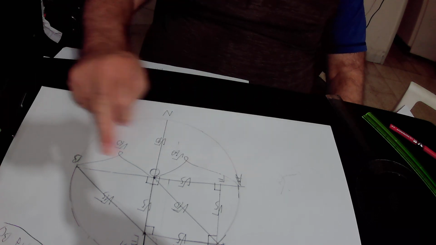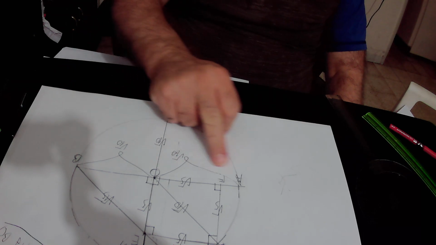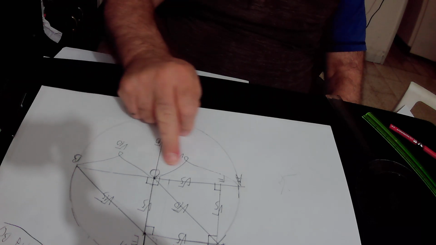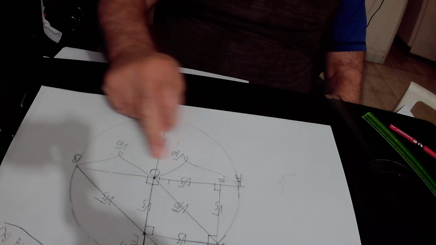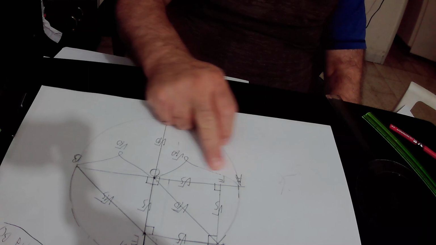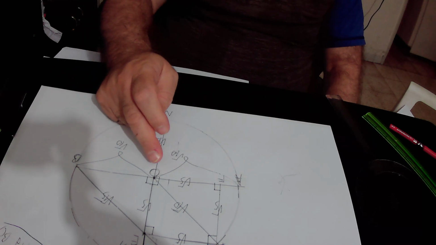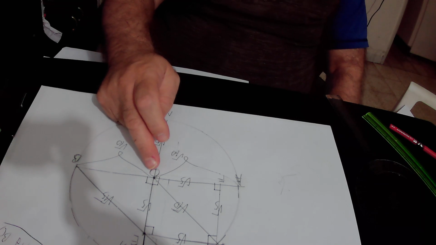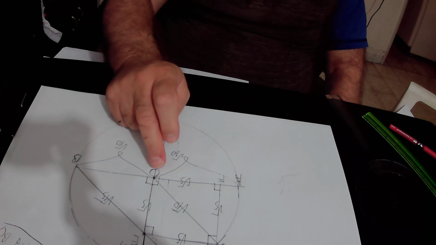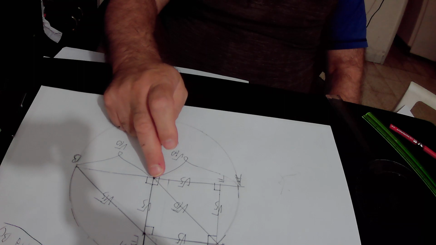So if we focus on the upper side of the straight line AB at point O, the sum of the angles on the upper side of AB at point O must be equal to 180 degrees.